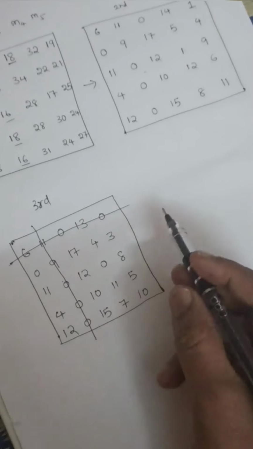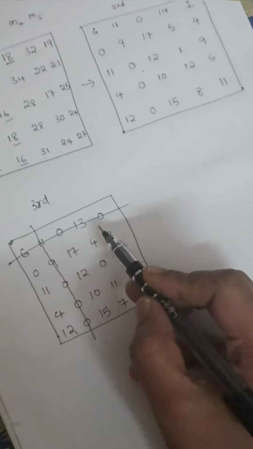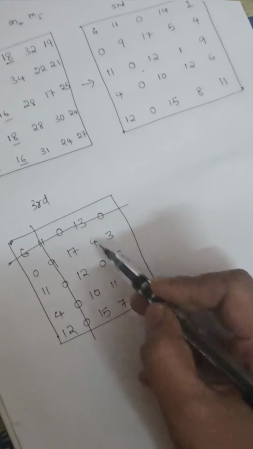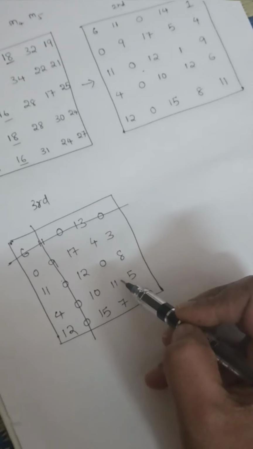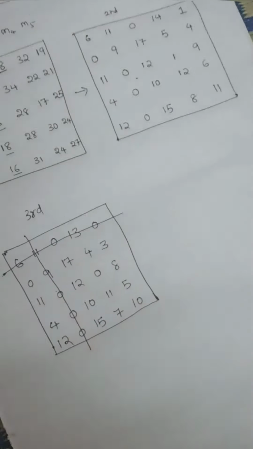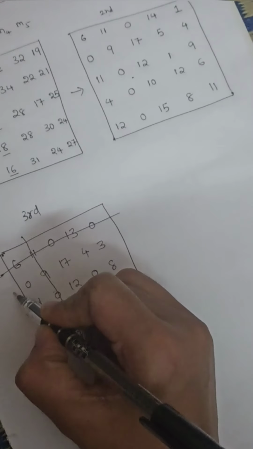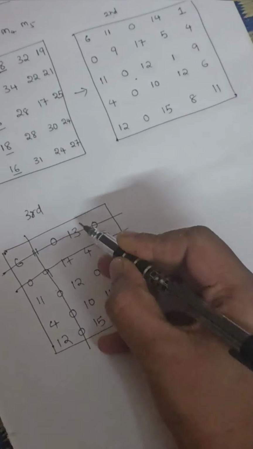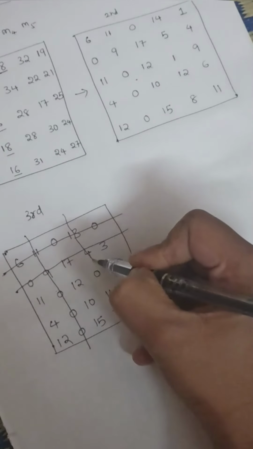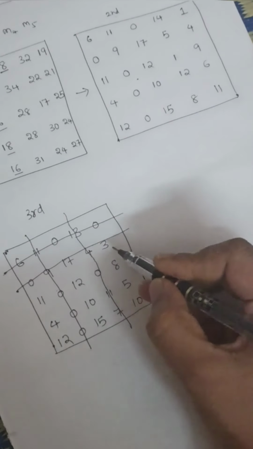Okay, now search for the zeros. Here there is 1 zero in the first column and the fourth column. Okay. Now cut this row which has a zero and this column which has a zero again.